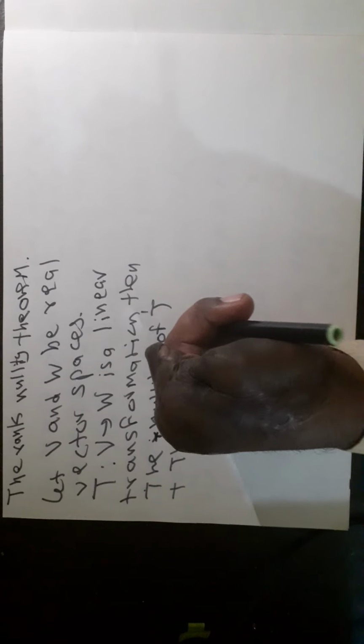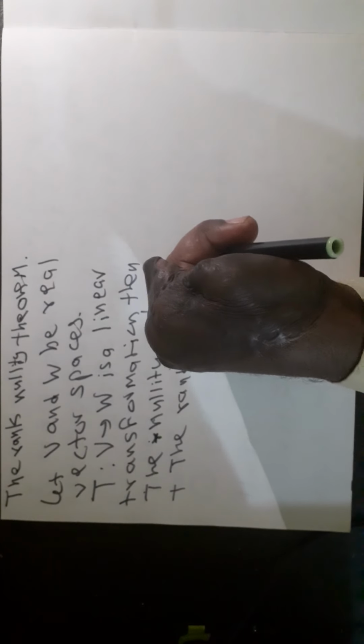Then the nullity of T plus the rank of T is equal to the dimension of V.